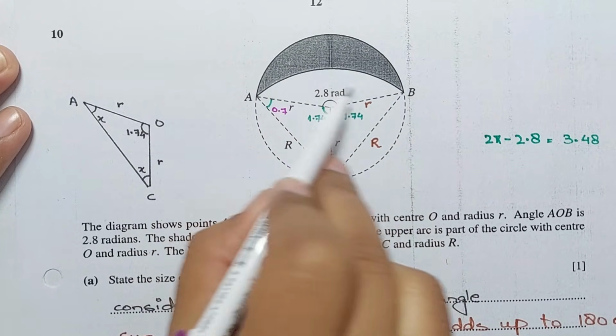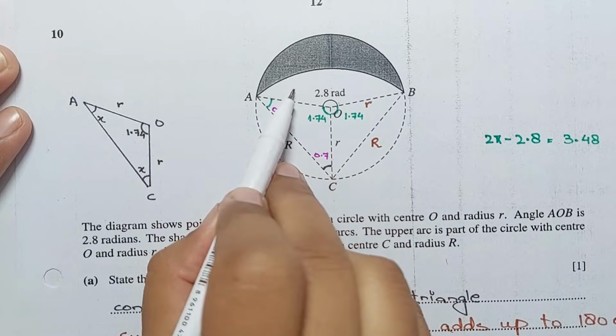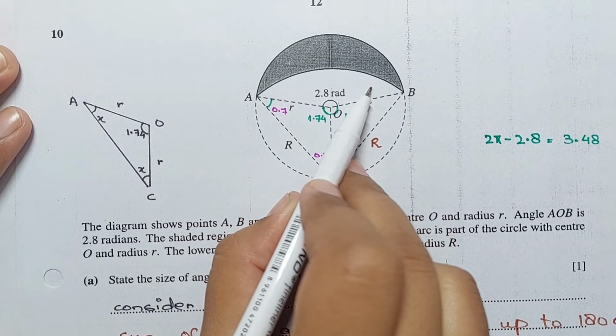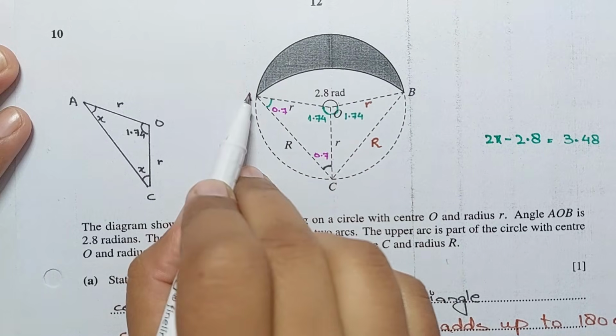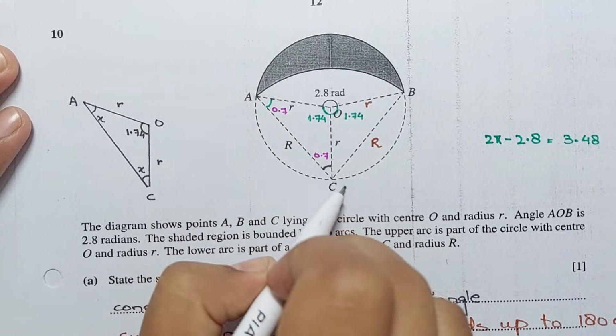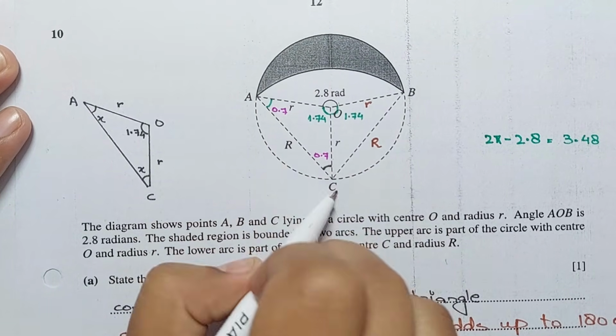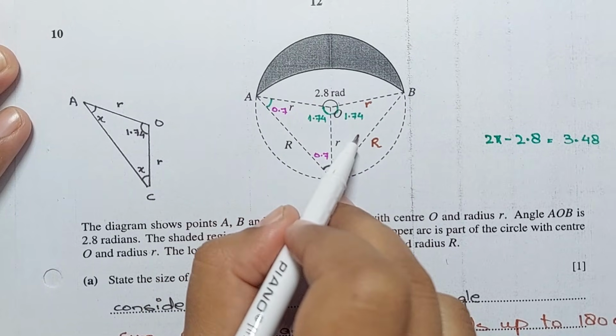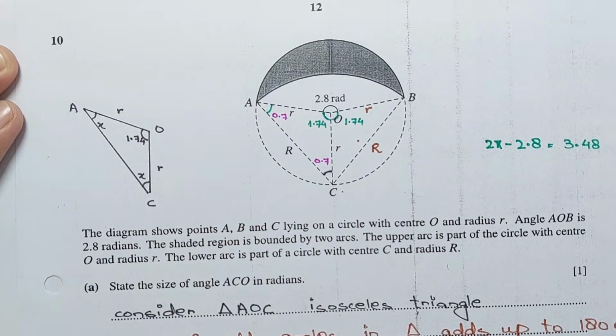From this sector area, we need to subtract this area. That area we can consider as another sector, this sector CAB, minus these two triangles. You will get the area of it.